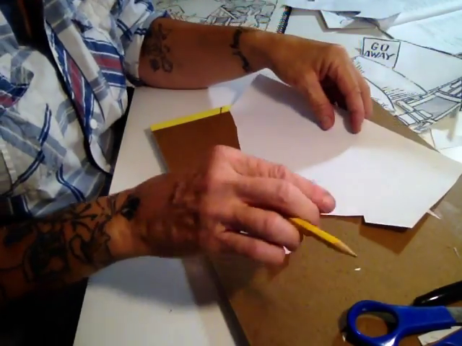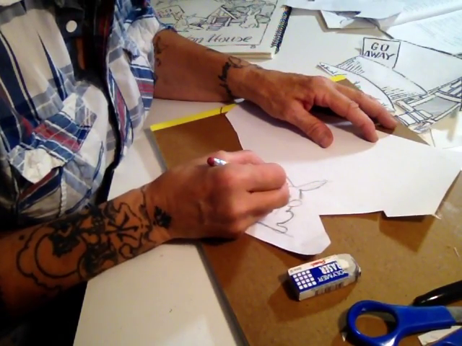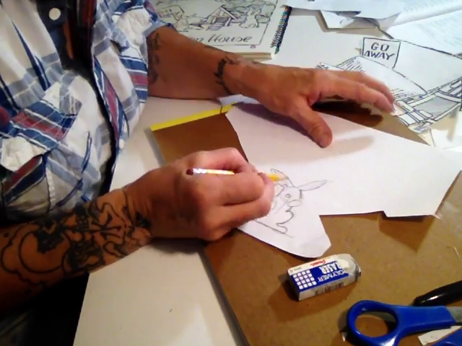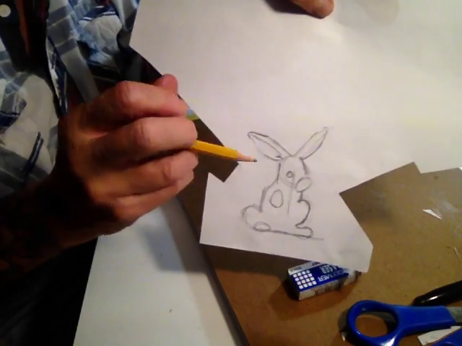Really easy, okay? And now we're going to do the inside of the ear. And you can stick with the original line that looked like the antenna, or you can lift it a little bit like I just did.